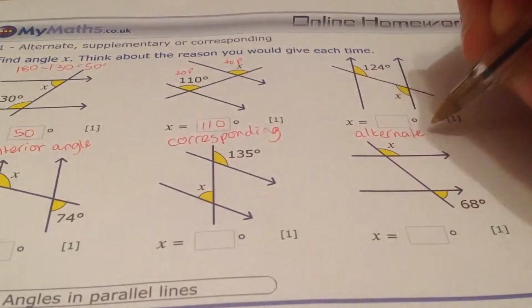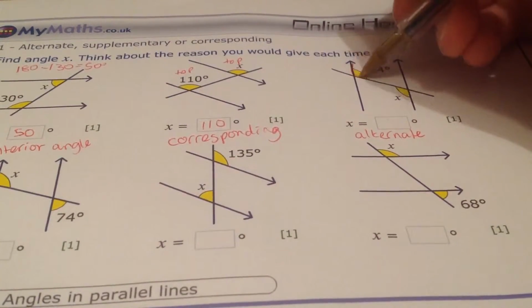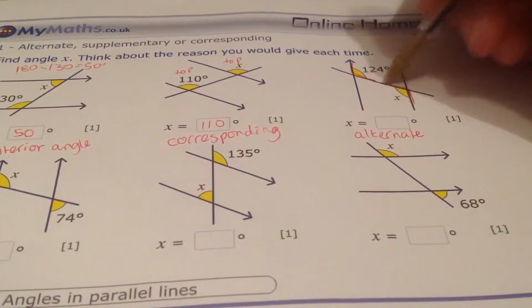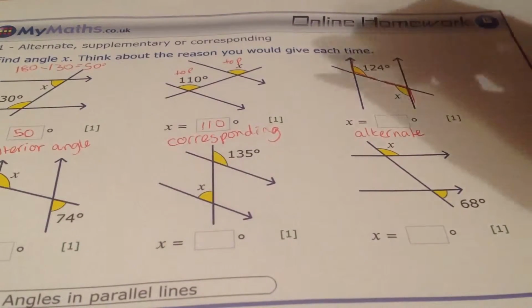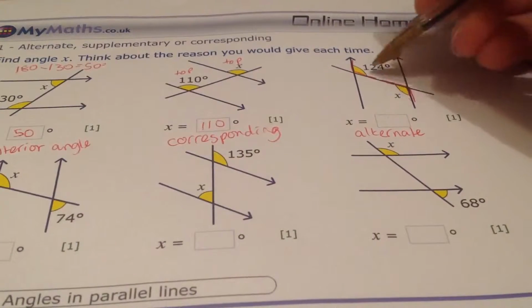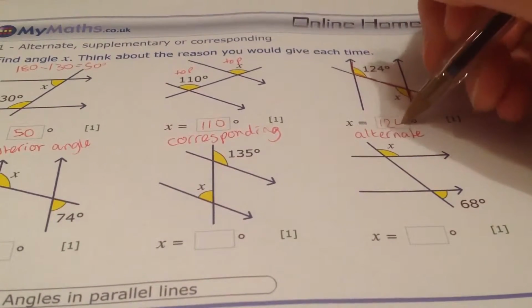The other thing to look out for with alternate angles is that when we draw around them, they kind of make a Z shape. And because they're alternate, they are equal. We can tell that because they're both obtuse, 124.